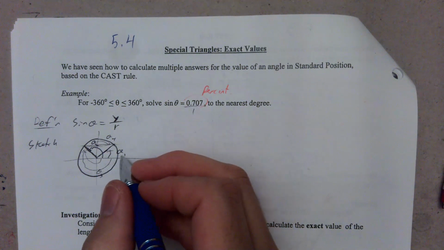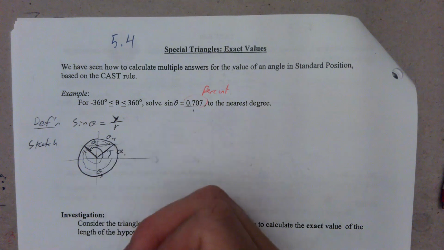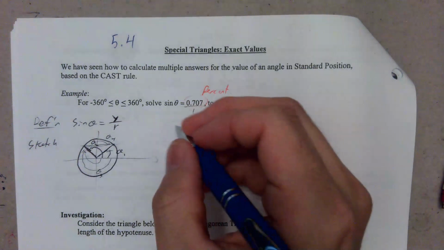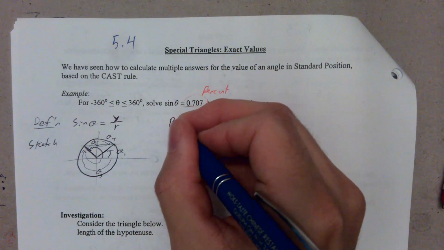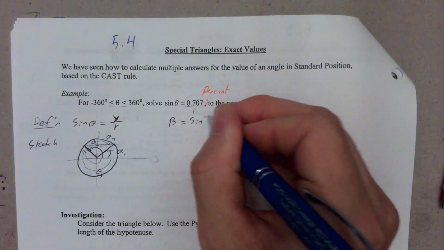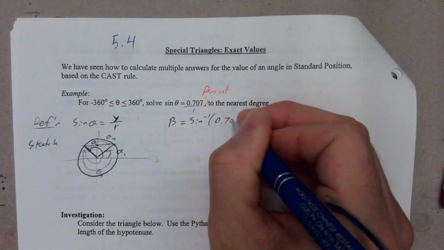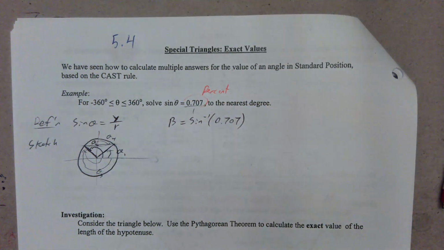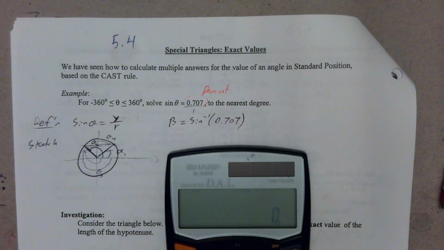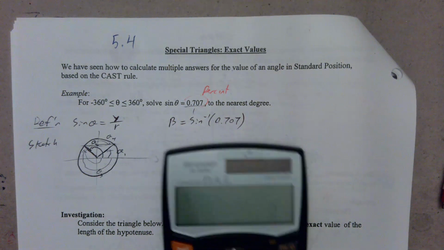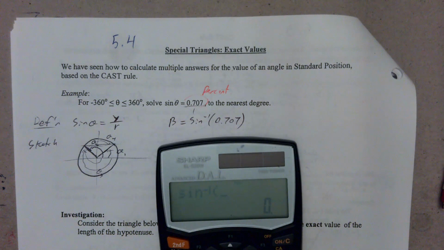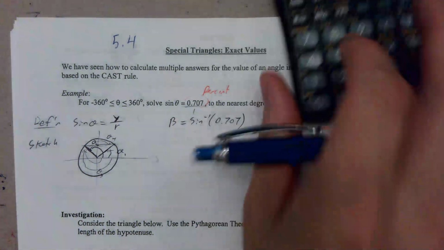In my sketch, I can see that my calculator is going to give me theta 1. Still, I think I might just introduce the beta symbol. Beta is going to be the inverse sine of 0.707. There's something special about this number here that we might not recognize yet. Am I in degree mode? Yes. And sine inverse of 0.707, I get to the nearest degree, 45 degrees.